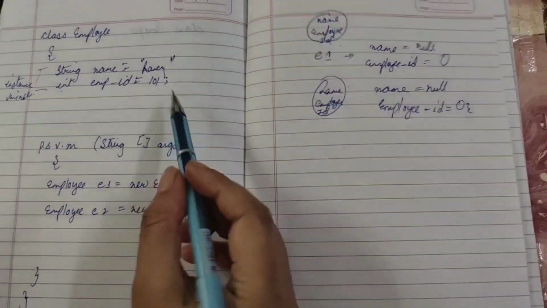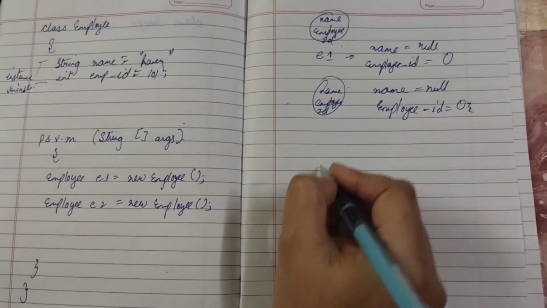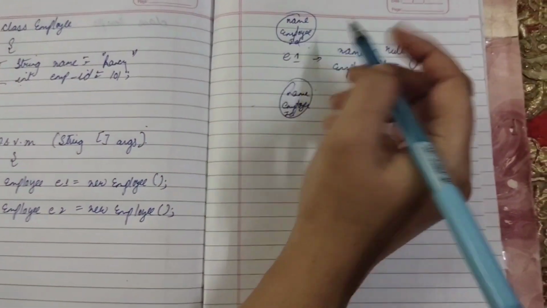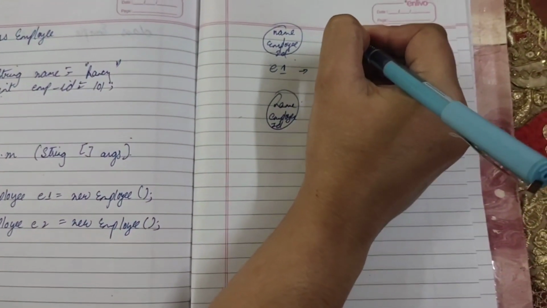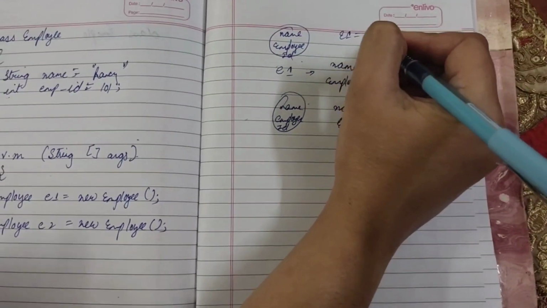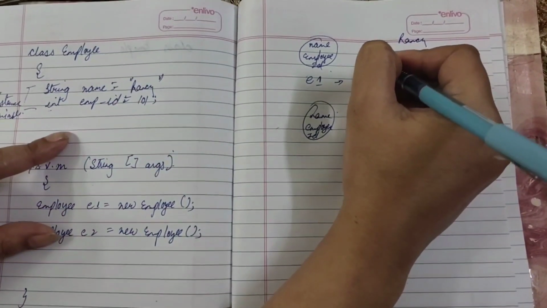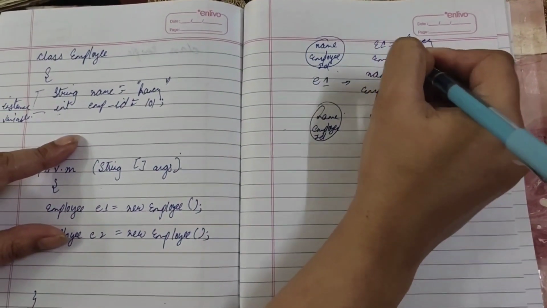Now if I'm initializing the values here, then when the first object is executed, the value of E1 name will be what we mentioned here, Rancy, and employee ID will be 101.